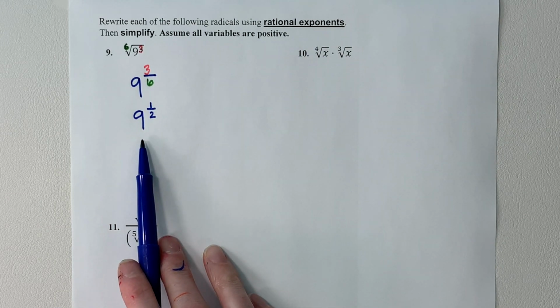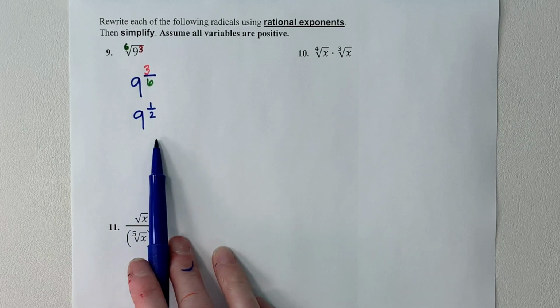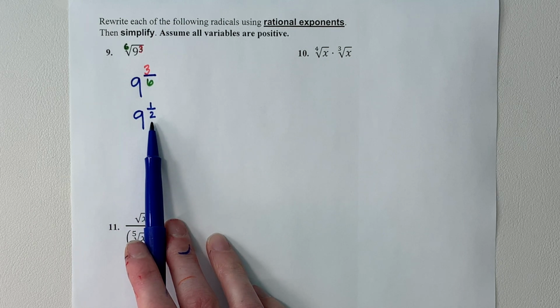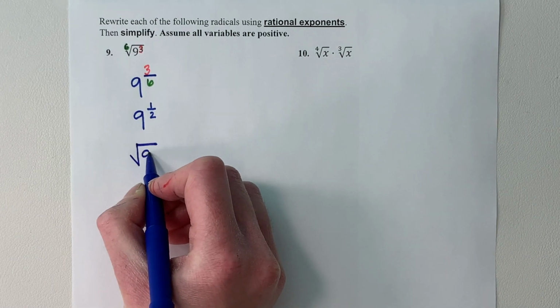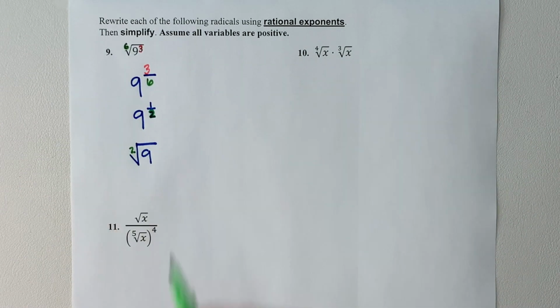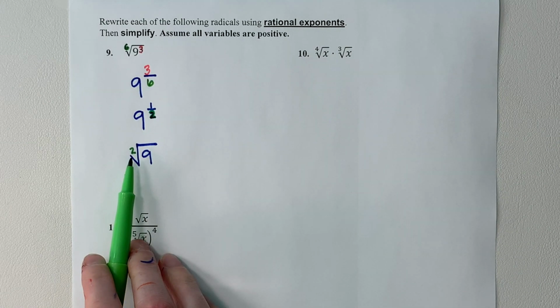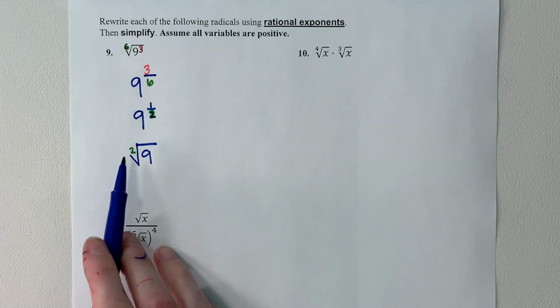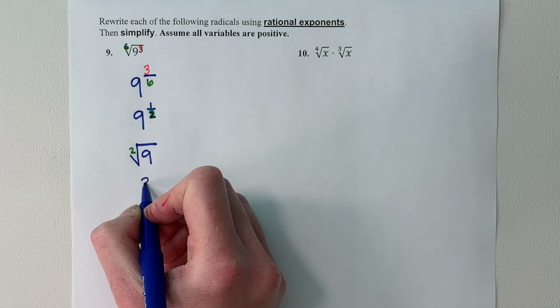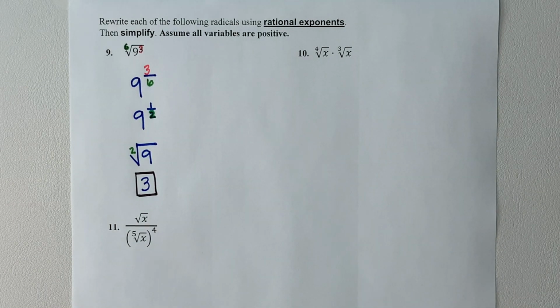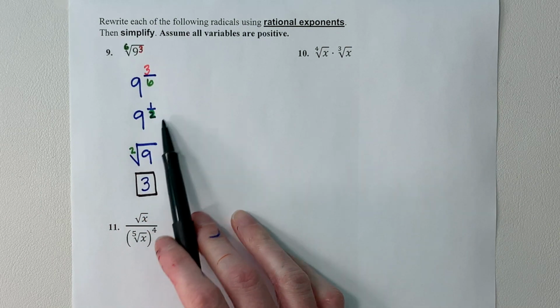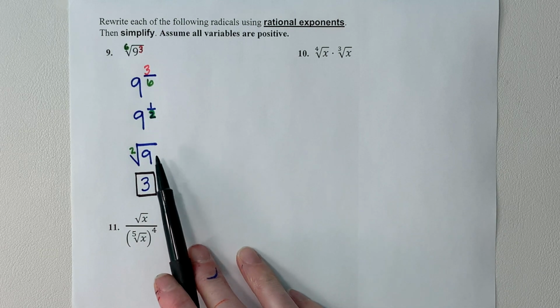Now we want to simplify. How do we simplify an expression like this? Well, remember, when you have a number raised to a fractional exponent, we want to evaluate it by writing it as a radical. To do that, we put the 9 underneath the radical. The denominator becomes the index of our radical. And again, when the index is a 2, you technically don't have to write it. And when the numerator is a 1, you don't have to write it. So now we're left with the square root of 9, which simplifies to 3. So this was an interesting problem because we started with a radical, and then we rewrote the radical using a fractional exponent. And then to simplify this expression, we had to rewrite it in radical form.